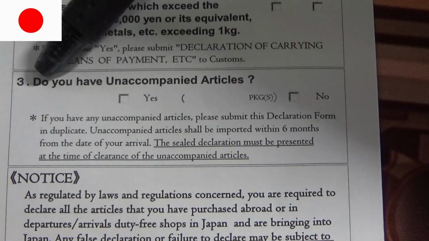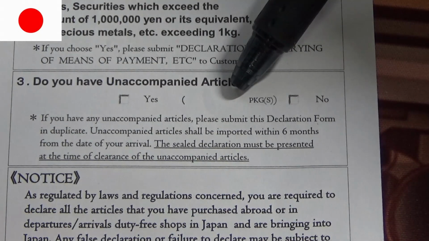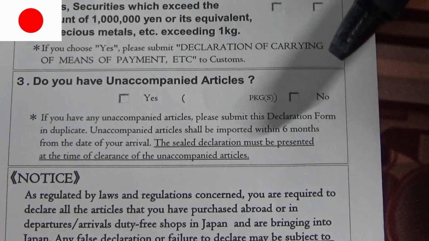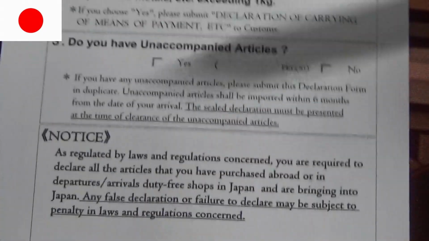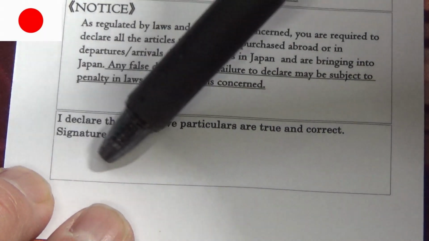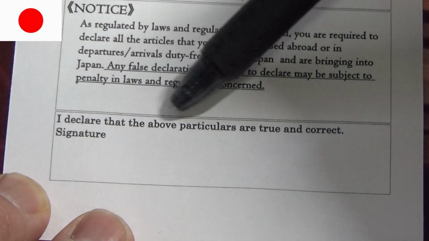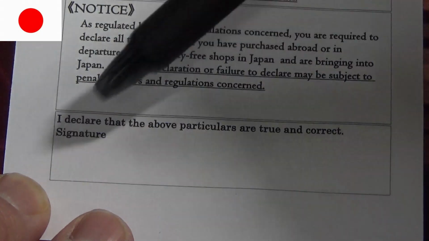Number 3, do you have unaccompanied articles? That means, did you mail something to yourself? Yes or no? In my case, it's a no. Okay, and here, no for me. Then you go to the bottom and then sign it here. I declare that the above particulars are true and correct. Signature here.